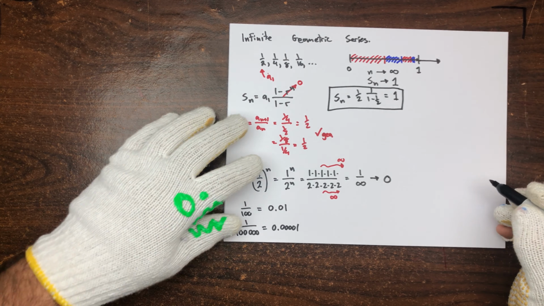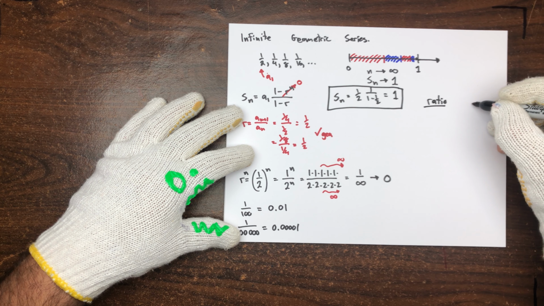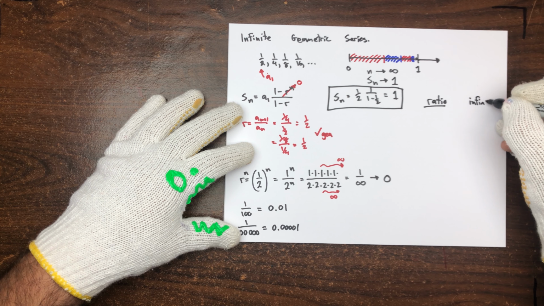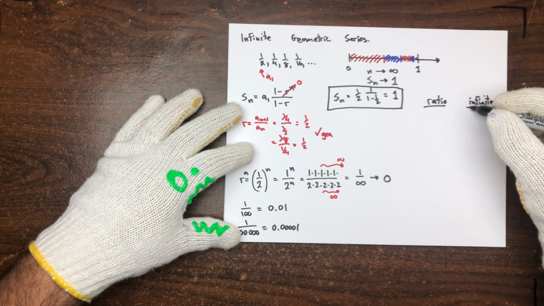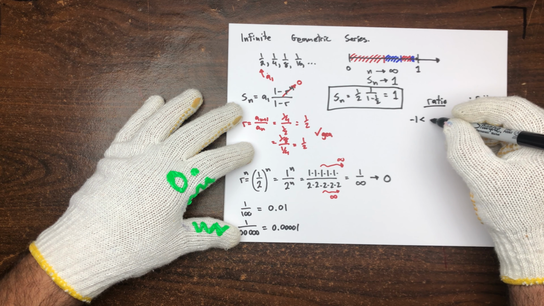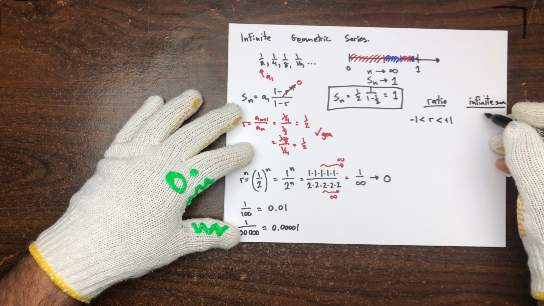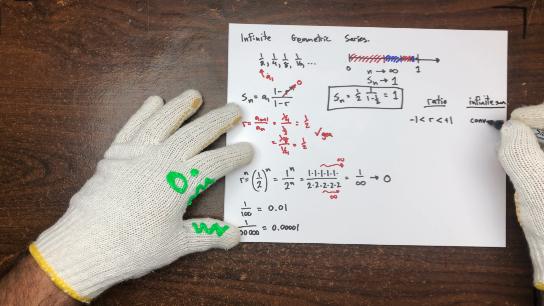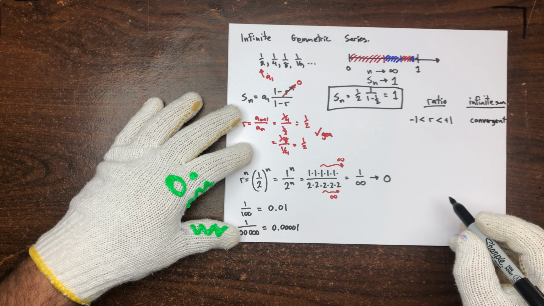Okay, some rules for the ratios. Let's see what the series would do for an infinite sum. For ratios between -1 and +1, not equal to -1 and not equal to +1, these are convergent. It's a convergent series. You will get an answer like this.